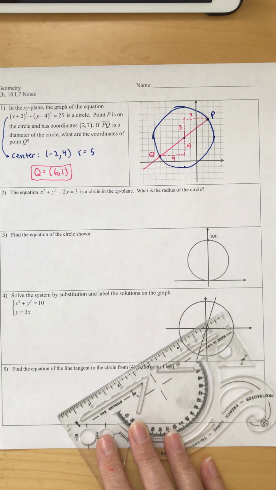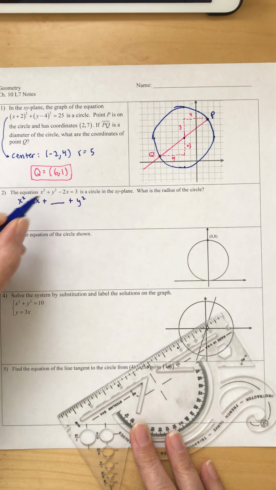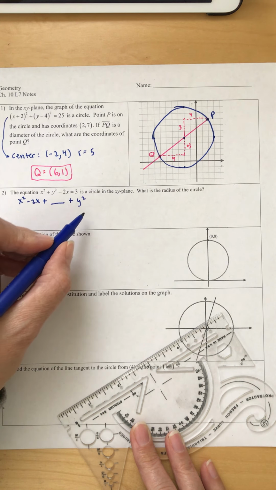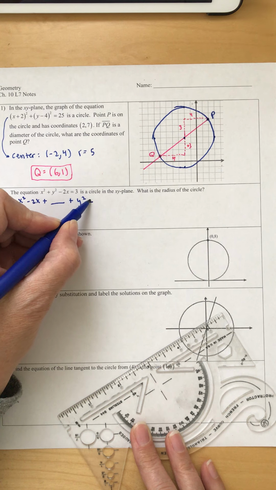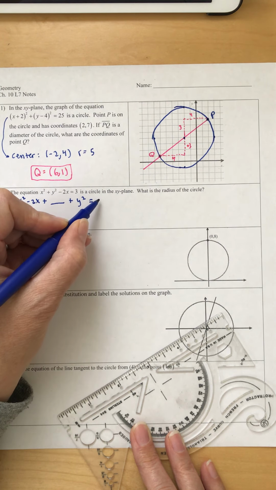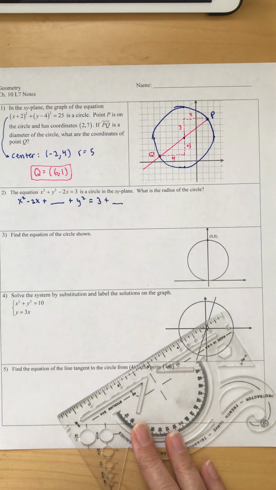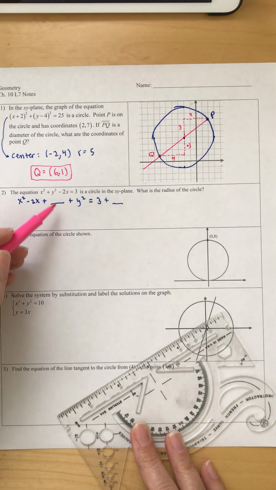So they don't tell you to put the circle into standard form, but you can't tell what the center or the radius is without doing that. So I'm going to set up the completing the square. And then it's also a little tricky because there's no y term, so I don't actually have to complete the square for the y. I don't have a y term, so y squared is already good to go. And then there's a 3 and a plus blank.